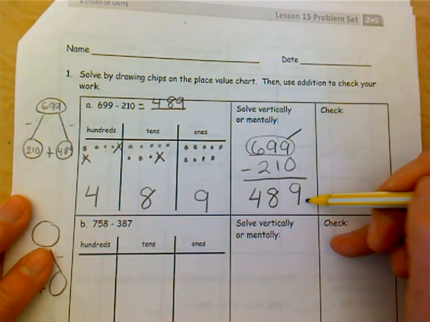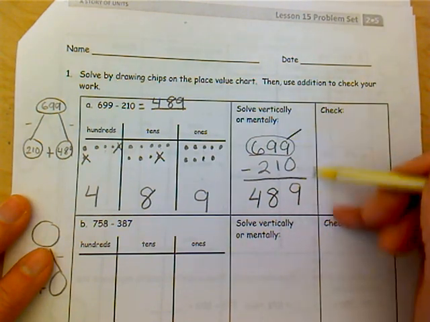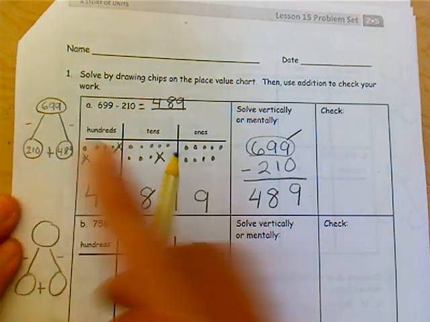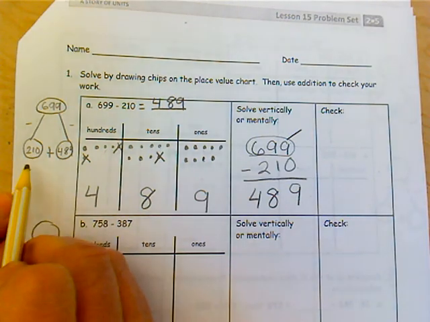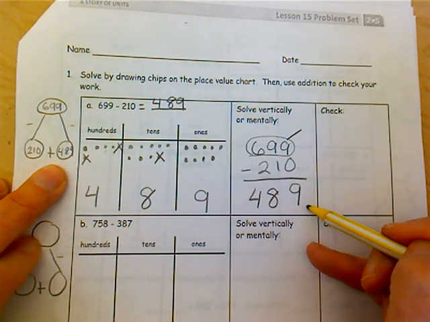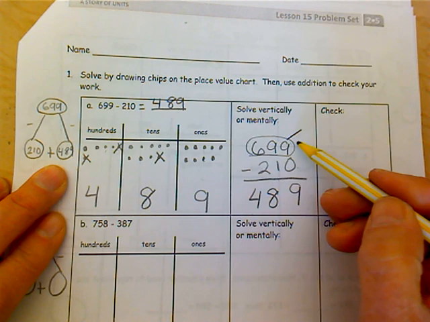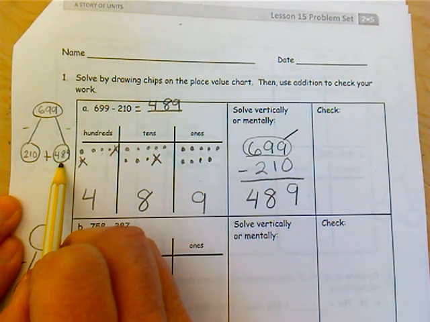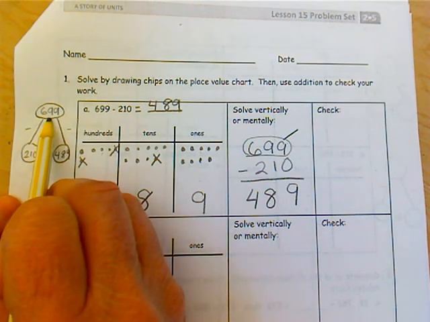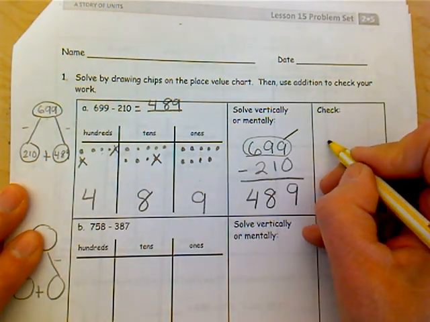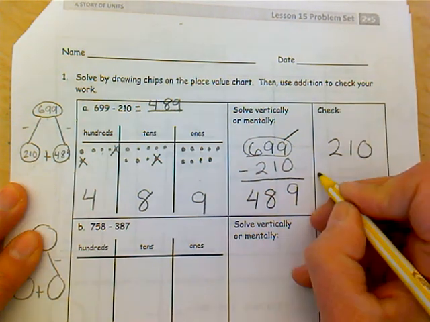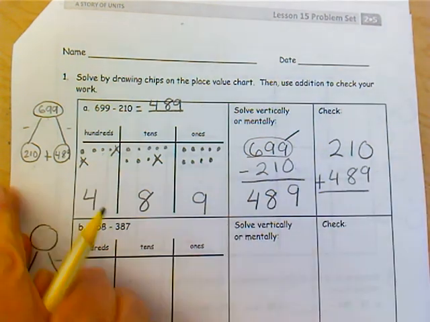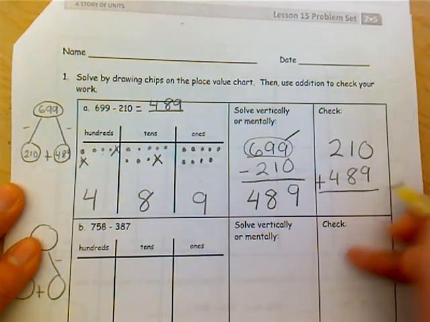Now I still have one more step that I need to take. I need to check to make certain that my subtraction was accurate, and I can use my number bond to help me with that. I know that if I take 210 and add it to what I got for my difference, it will take me back to my whole, because I know that 210 plus 489 will get me back to 699. Let's see if that works. 210, I'm going to add 489, just like in Bibbidi Bobbidi Boo. That's going to be easy.